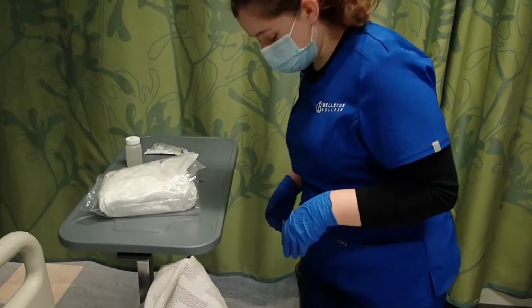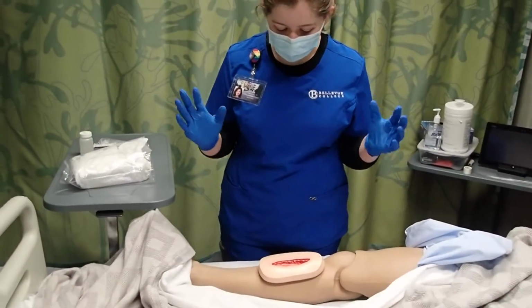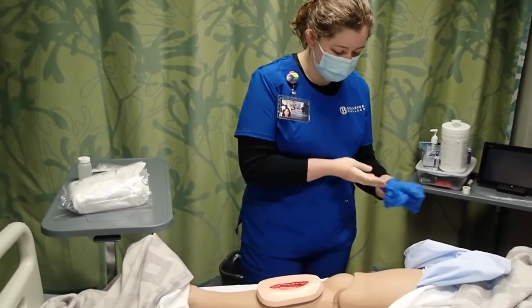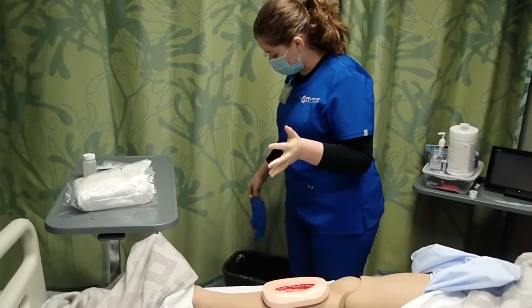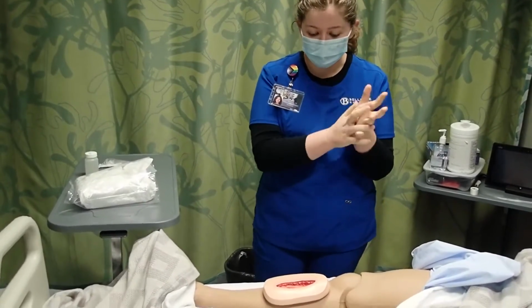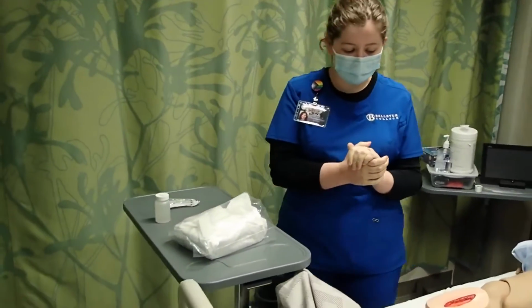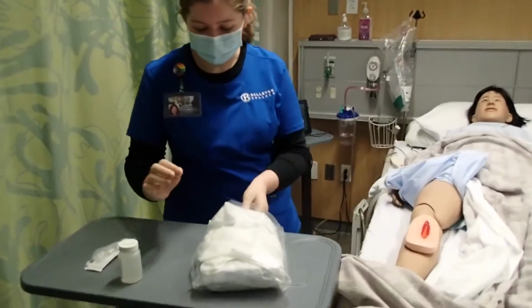Discard of that. Now that the wound is exposed and the dressing is removed, I'm going to go ahead and remove my gloves. Perform hand hygiene once again. And at this point, I'm going to prepare to put on the new sterile dressing.